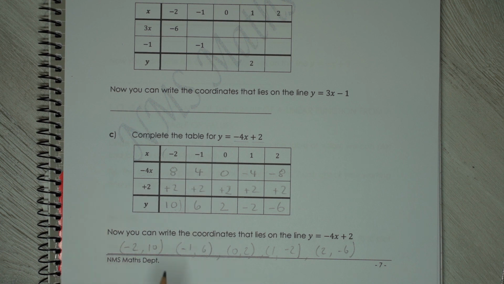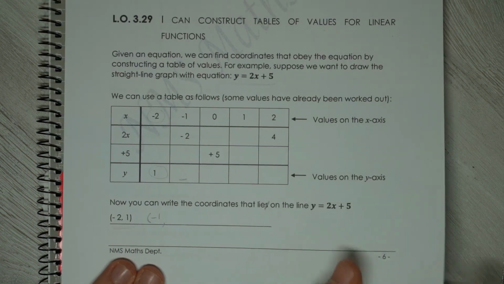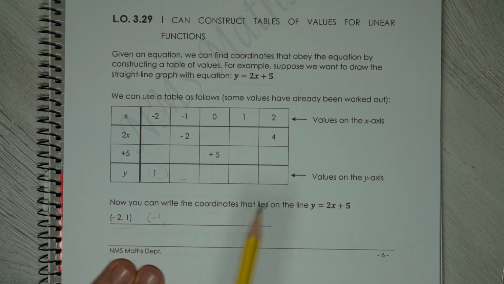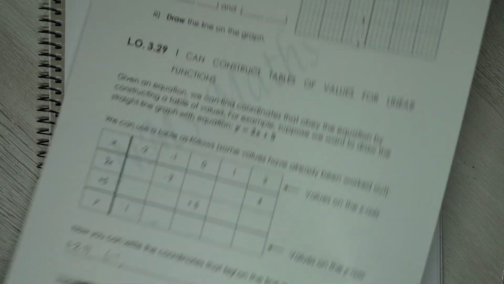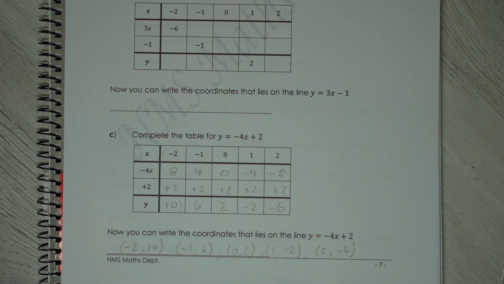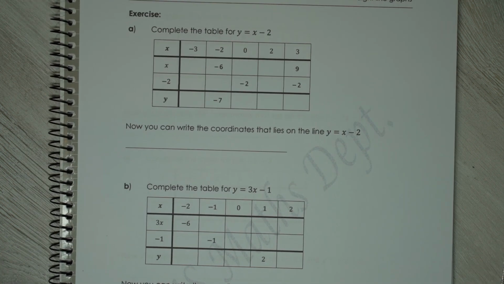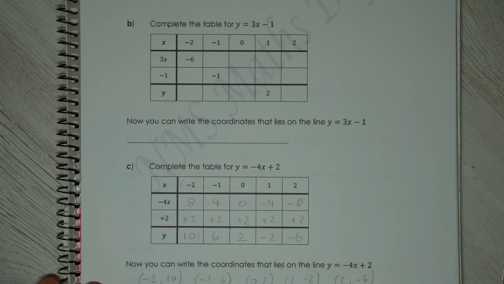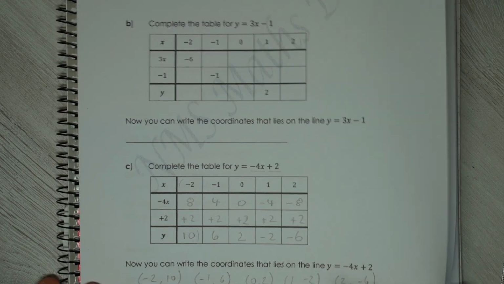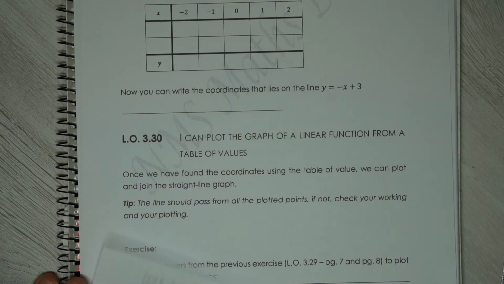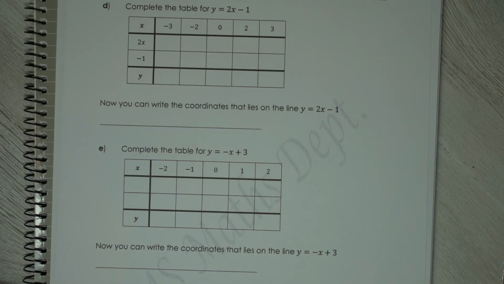For homework, you need to work out this question on page 6, this example that I have shown you on the PowerPoint presentation, and then continue on page 7, question A and question B, question C. I have already worked it out, and then question D on page 8.